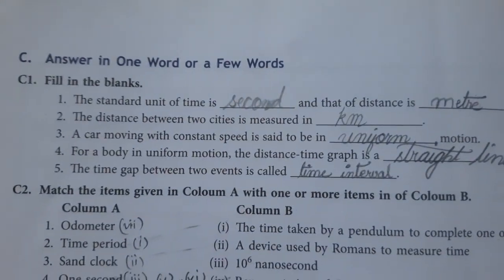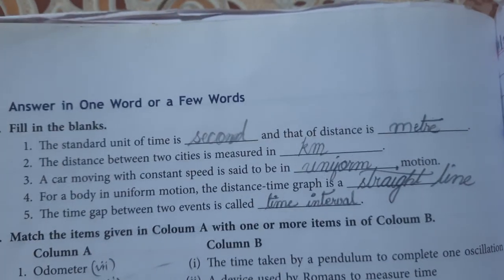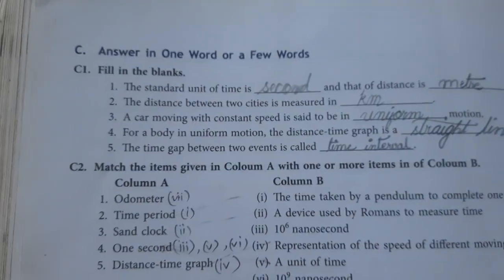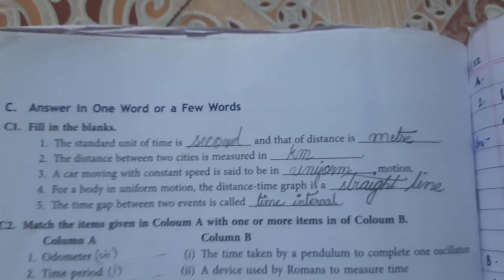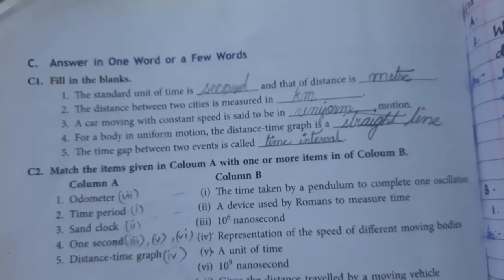For a body to be in uniform motion, the distance time graph is a straight line. Distance time graph is always a straight line. When I say straight line, I mean a diagonal straight line. The time gap between two events is known as time interval.